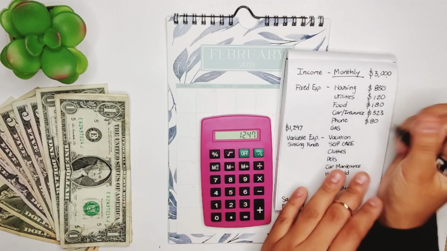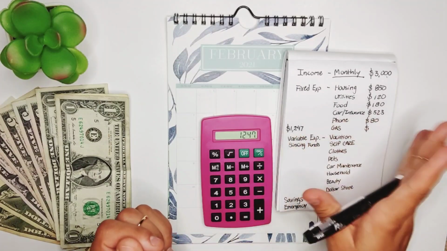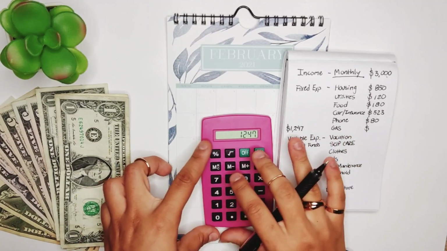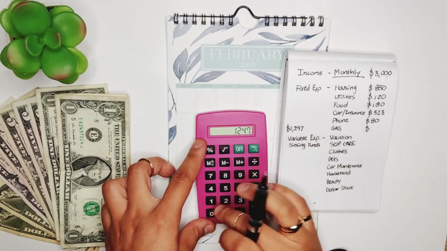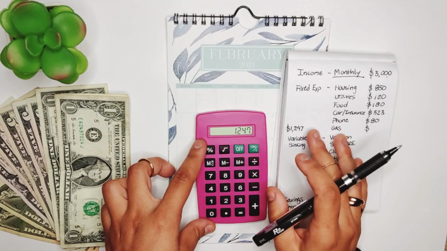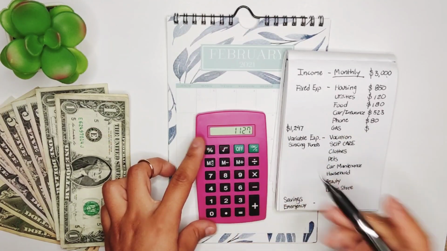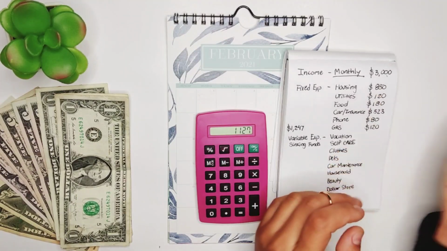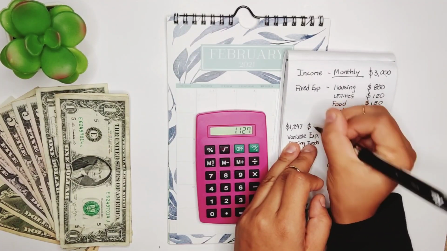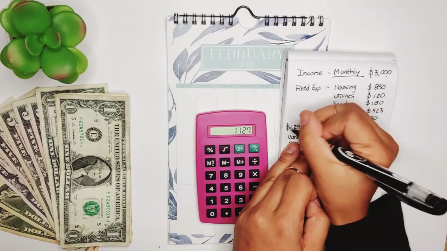So now let's say that for gas on a monthly basis for this person is, I don't know, roughly I do like $20 a week, so let's say like 120. So 120 is what they do. So now our new total comes out to $1,127.